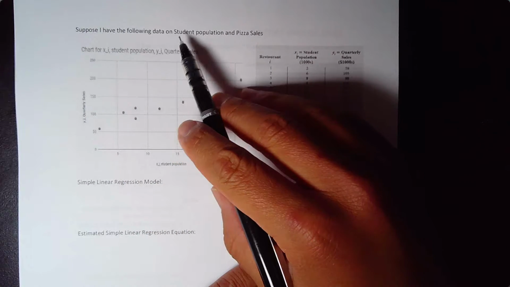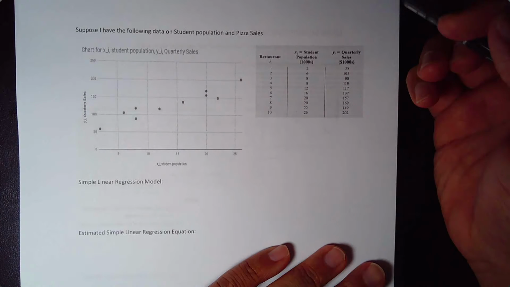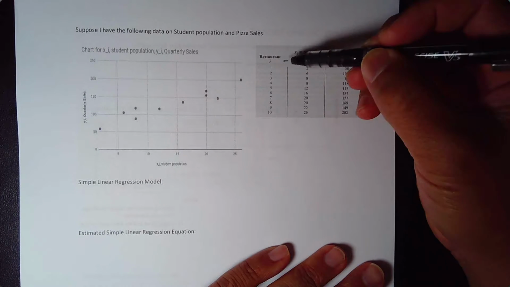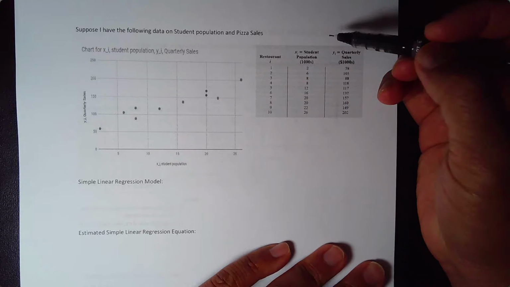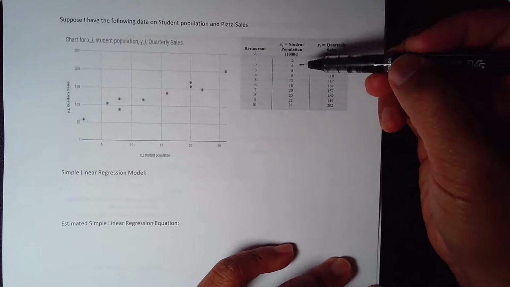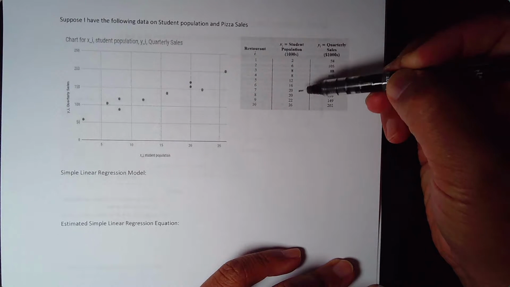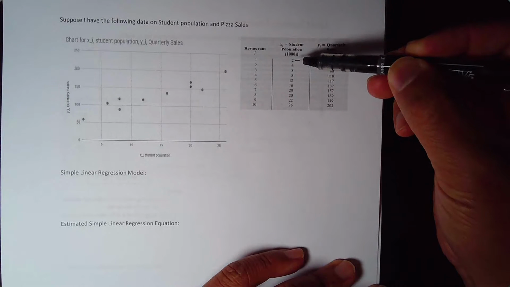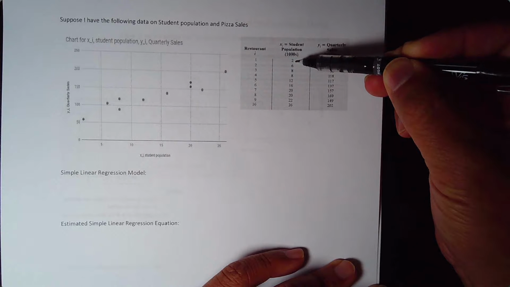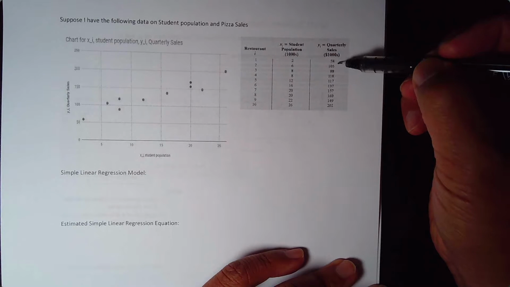Now, suppose I have the following data on a student population and pizza sales. Imagine that this is a list of a restaurant chain. There are 10 restaurants in the chain, and we think there's a relationship between the local student population size and the sales of a pizza.